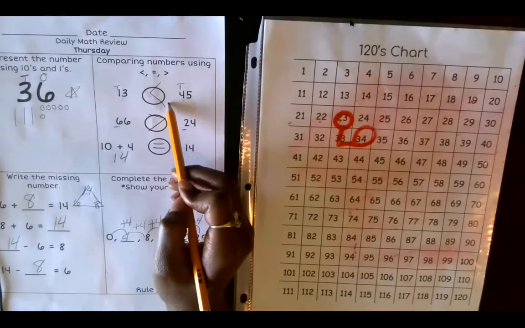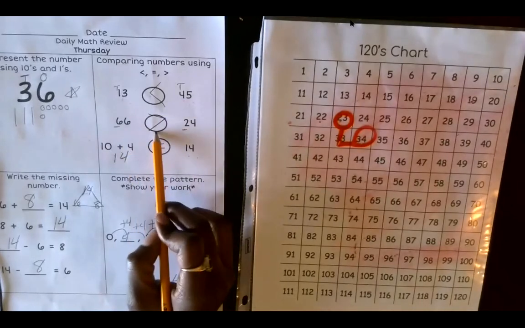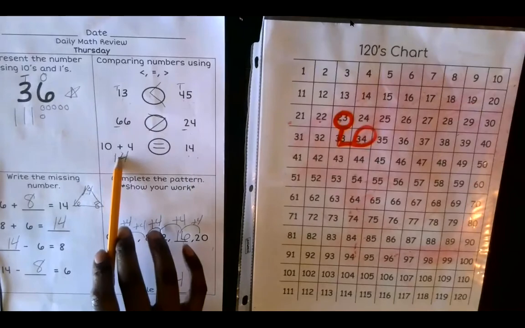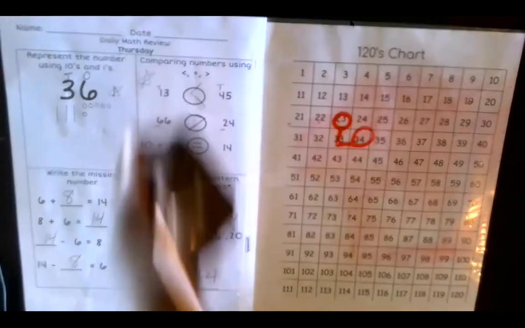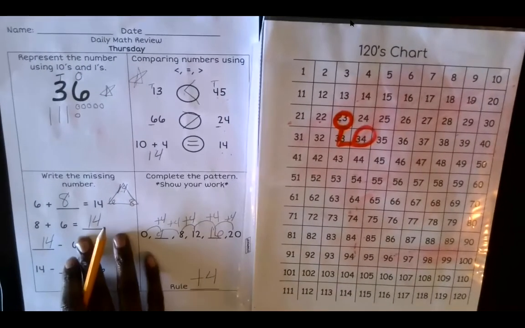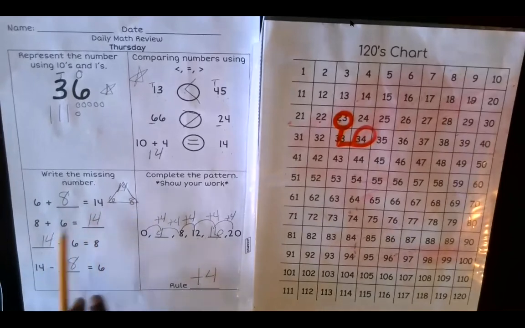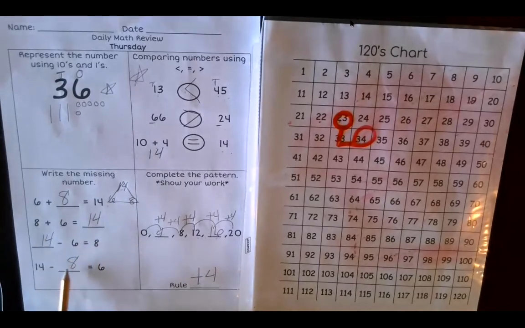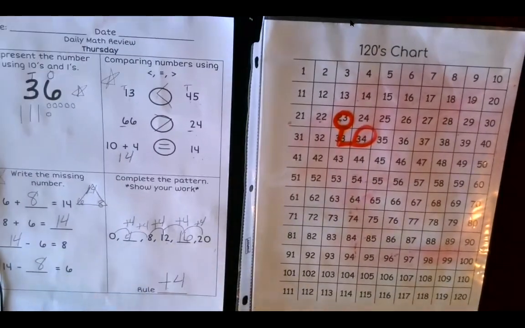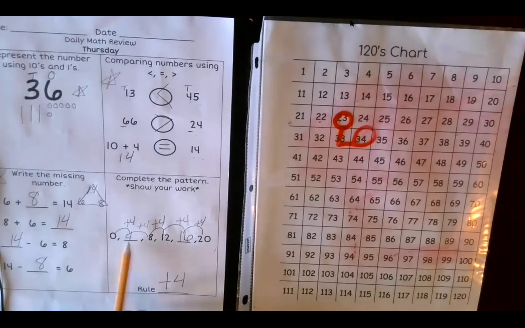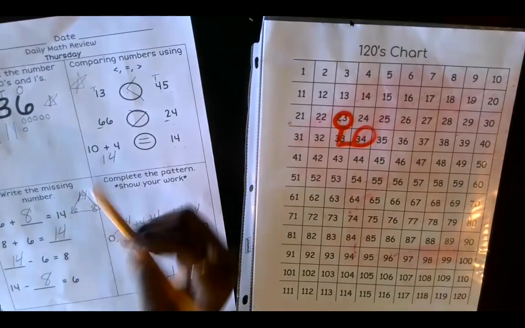If you got 13 is less than 45, 66 is greater than 24, and 10 plus 4 is equal to 14, then you give yourself a big star here. And then the fact family, 6 plus 8 equals 14, 8 plus 6 equals 14, 14 minus 6 equals 8, 14 minus 8 equals 6. Another star. And then completing the pattern. If you figured out that the missing numbers were 4 and 16, kiss your brains. And you notice that it went up by 4 plus 4. Oh, gotta give myself a star.